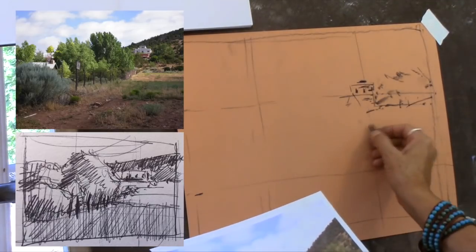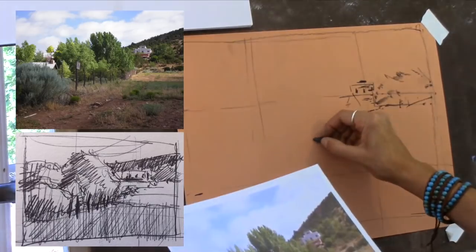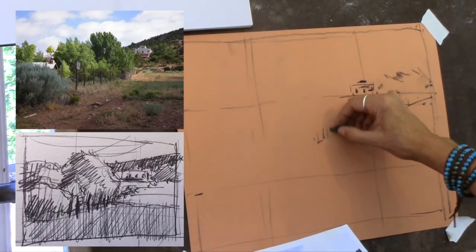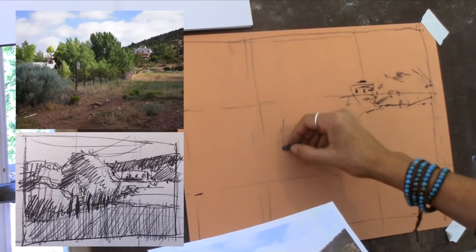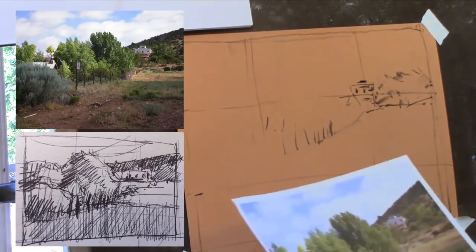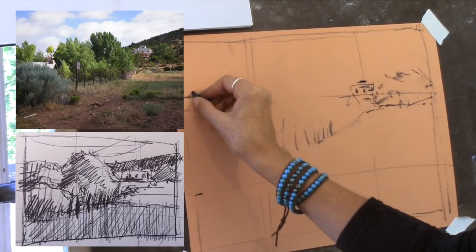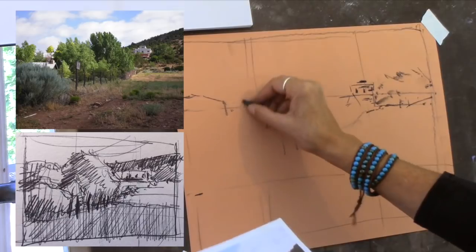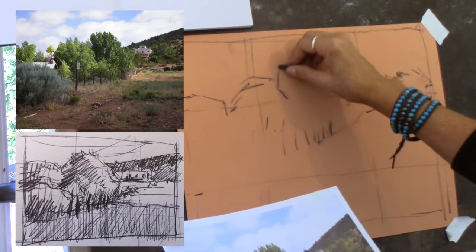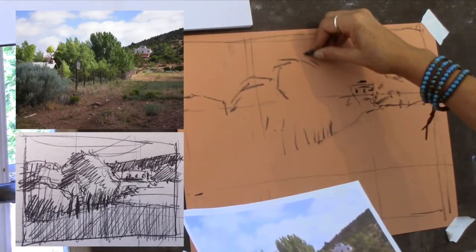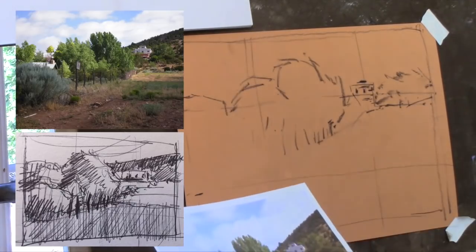Then I have this sort of idea of a fence line coming forward, and it kind of comes forward to about here, and then it changes and it gets a little something like that. And then I have some foliage back in here, kind of a larger mass here, and then a little bit taller one kind of moves forward, and I try to get the gesture of that, and that coming down to the fence line.